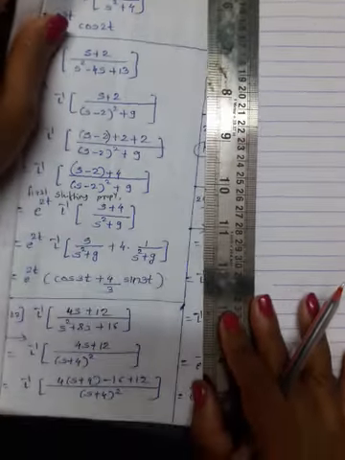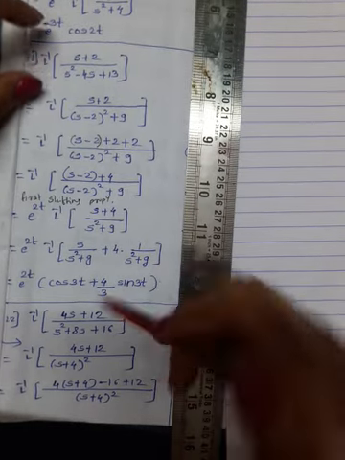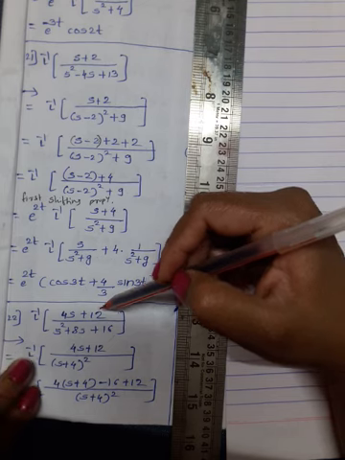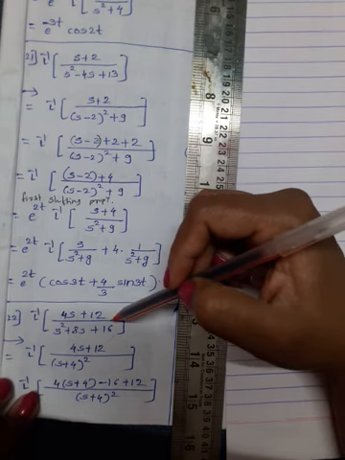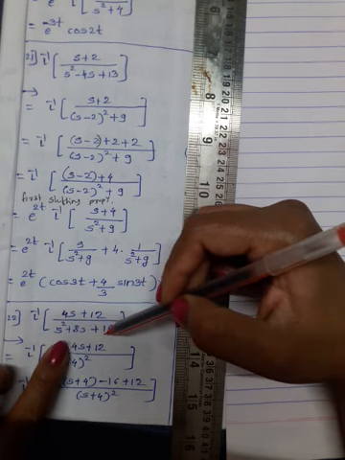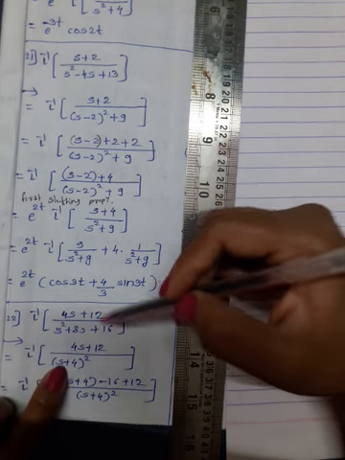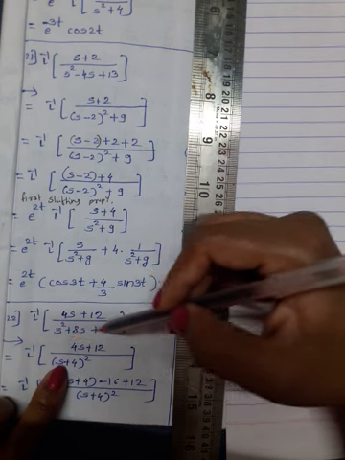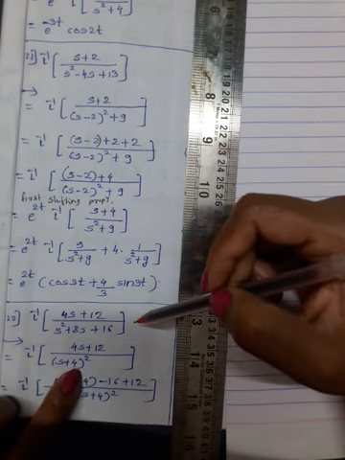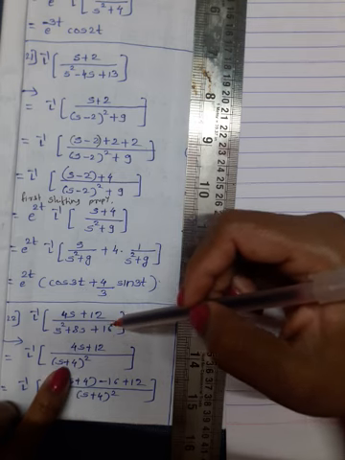Now let us see this example. L inverse of (4s plus 12) upon this denominator. Now concentrate on the denominator. s square plus 8s is there, and 16 is there. If you observe, this is a perfect square of (s plus 4) bracket square. We don't need to adjust anything. This is a perfect square only.